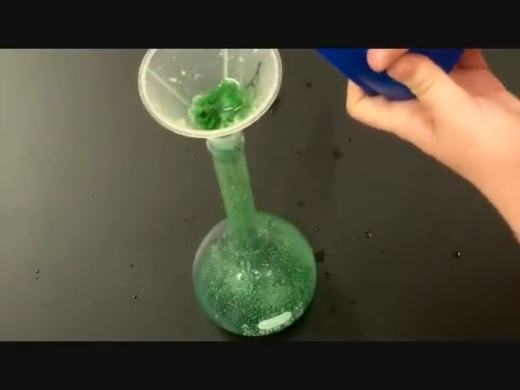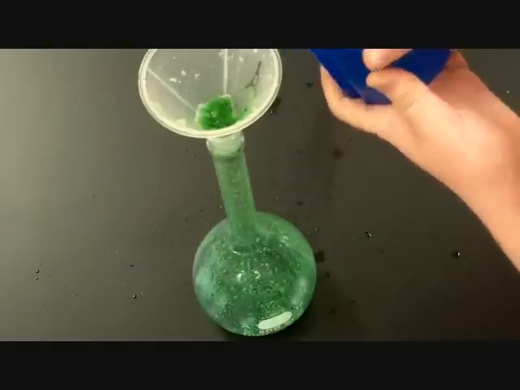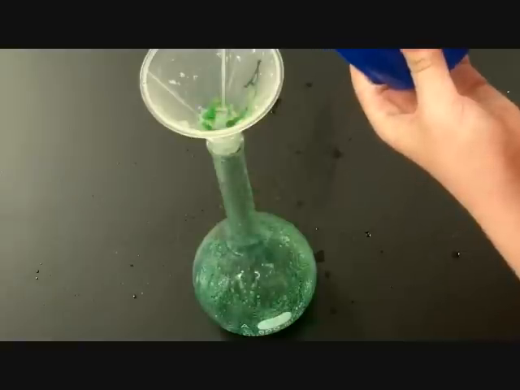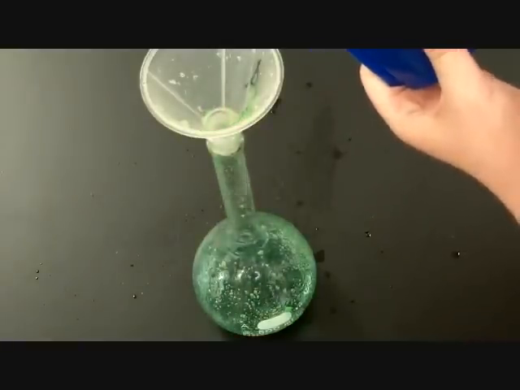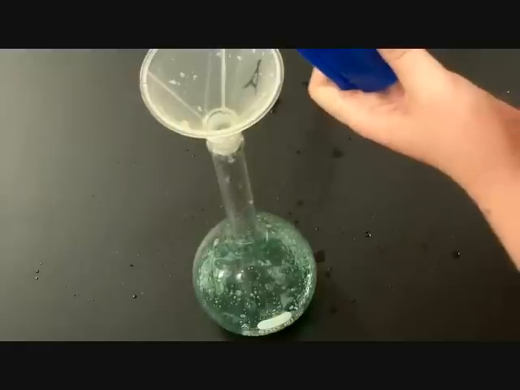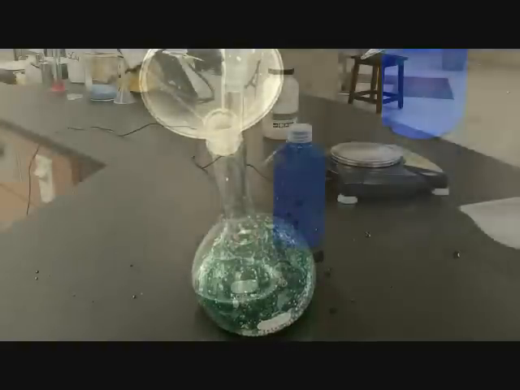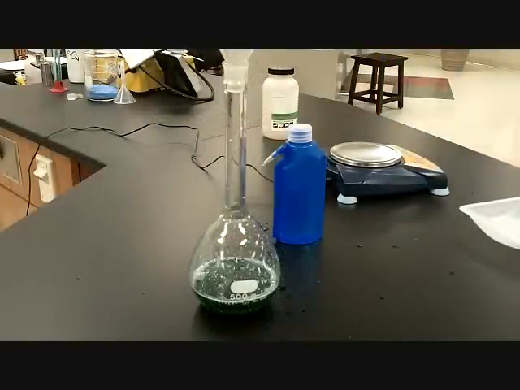Okay, we've almost got it all out of there. Good. Get it all in there. Nice. Get it all. All right. Excellent. Good. You're good. Okay. Nice job. All right. So Samuel has all of the solid in the volumetric flask, and he's rinsed off the cone. Go ahead and remove the cone from there, Sam.